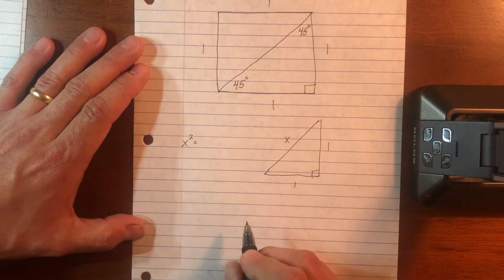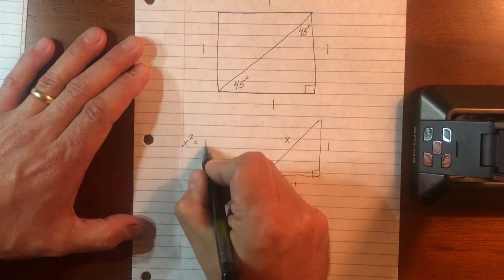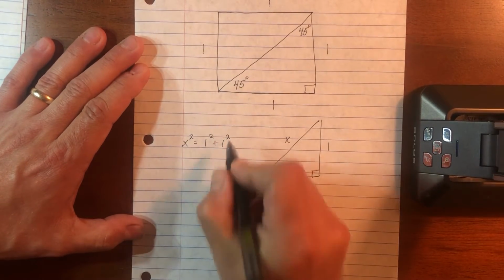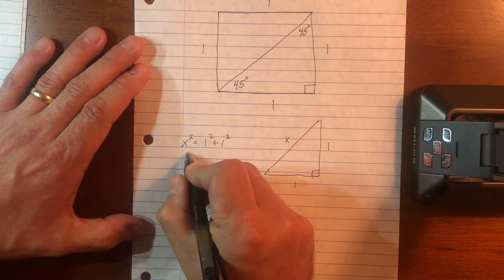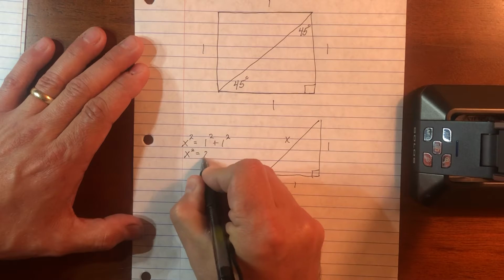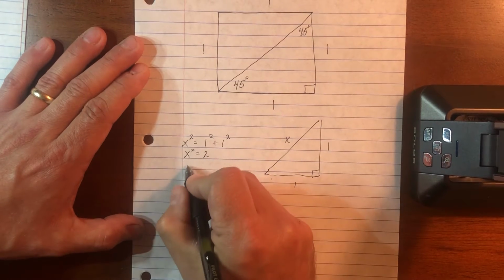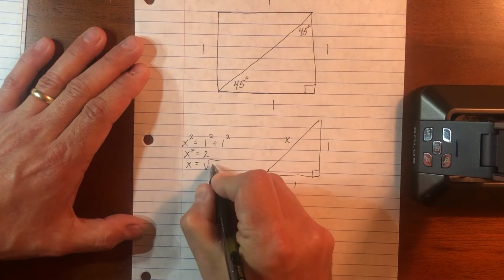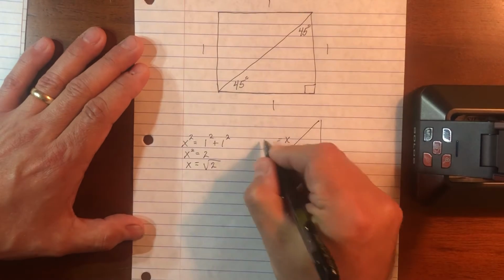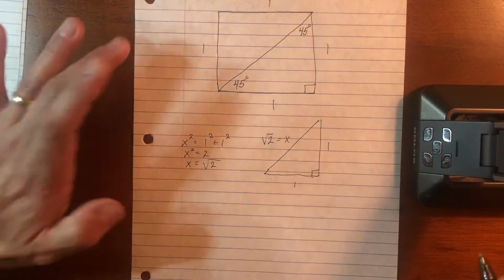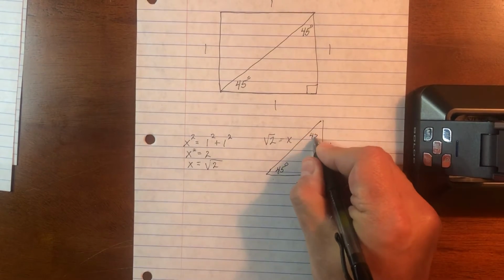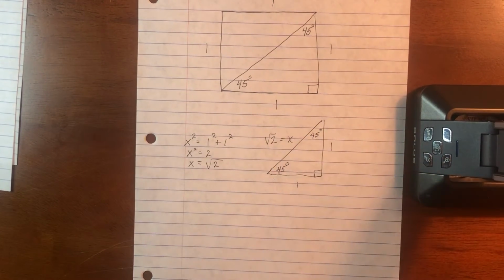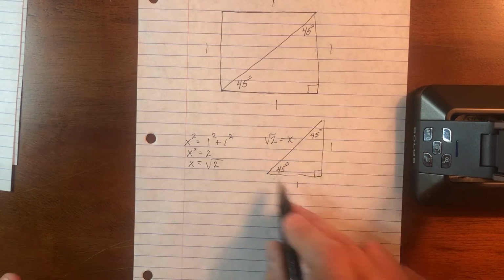So that means x squared, which is like c squared, is going to equal 1 squared plus 1 squared. Well, 1 squared and 1 squared, that's 1 plus 1 is 2. So x squared is equal to 2. And when you take the square root, you get the square root of 2. So x is the square root of 2. So this is what we call a 45, 45, 90 triangle. And this is the ratio that we're going to use.